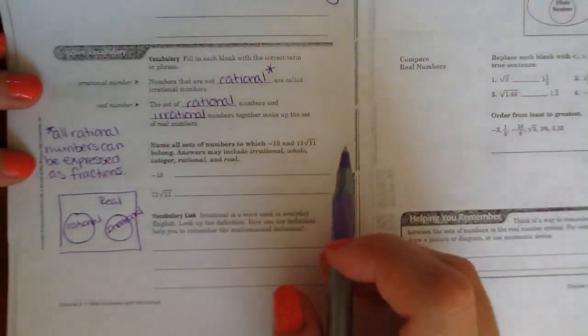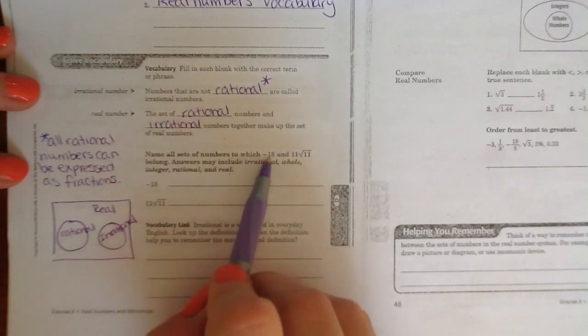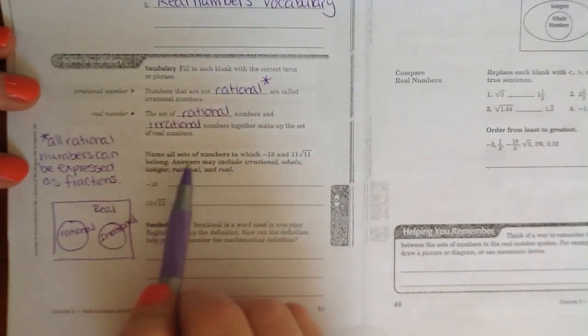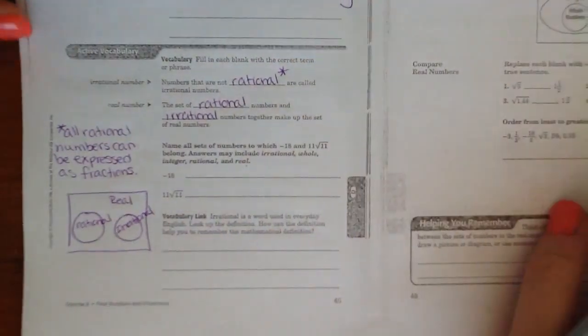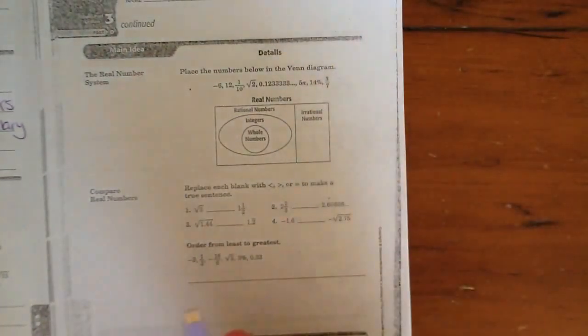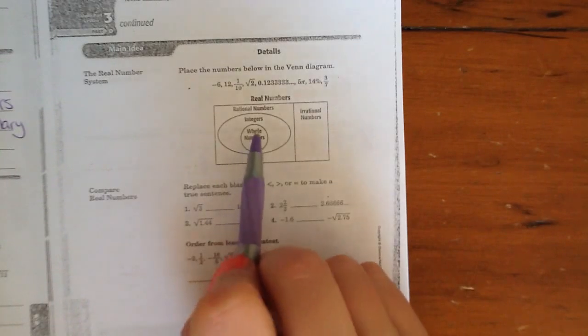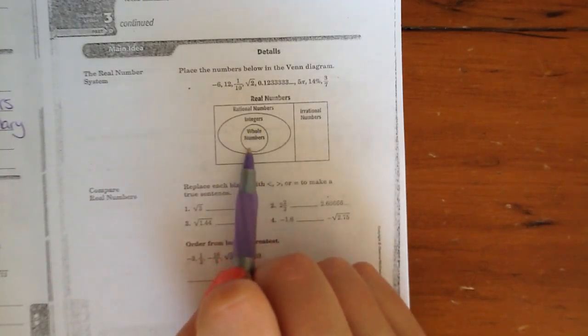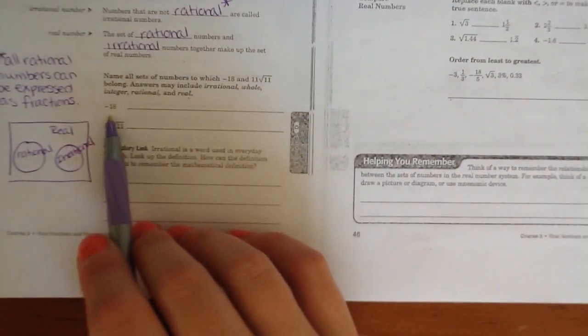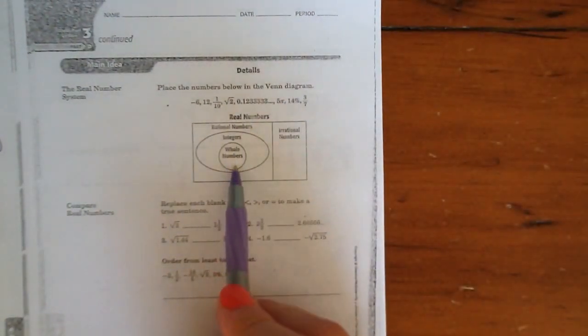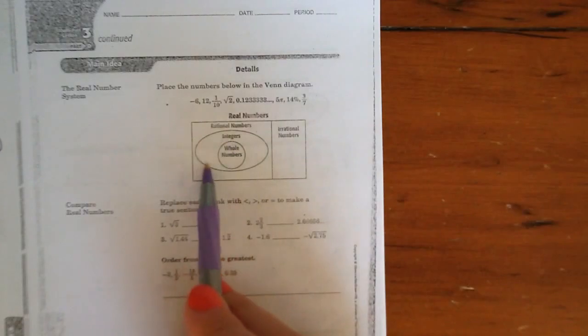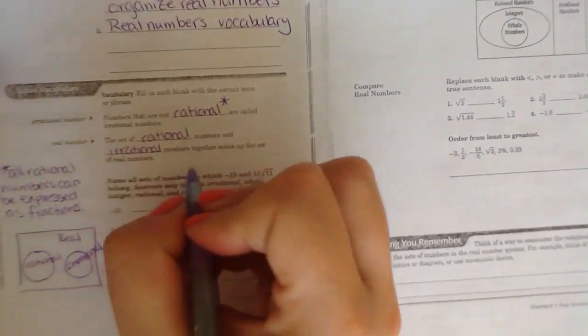Okay? Alright, so first example, it says name all sets of numbers which negative 18 and the square root of 11 belong to. Answers may include irrational, whole, integer, rational, and real. So you may need to refer back to that PowerPoint we worked on in class. Or you can look at this little Venn diagram over here. So let's think about negative 18. Whole numbers we know are going to be 0 plus all of the counting numbers. So 0, 1, 2, 3, 4, 5. So since 18 in this example is negative, it's not going to be part of that whole number system. However, it is going to be part of the integer system. So negative 18 is an integer.